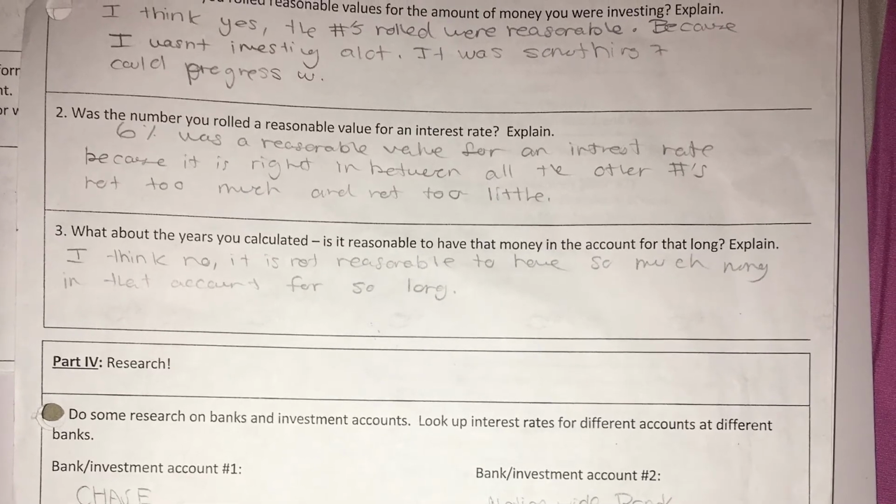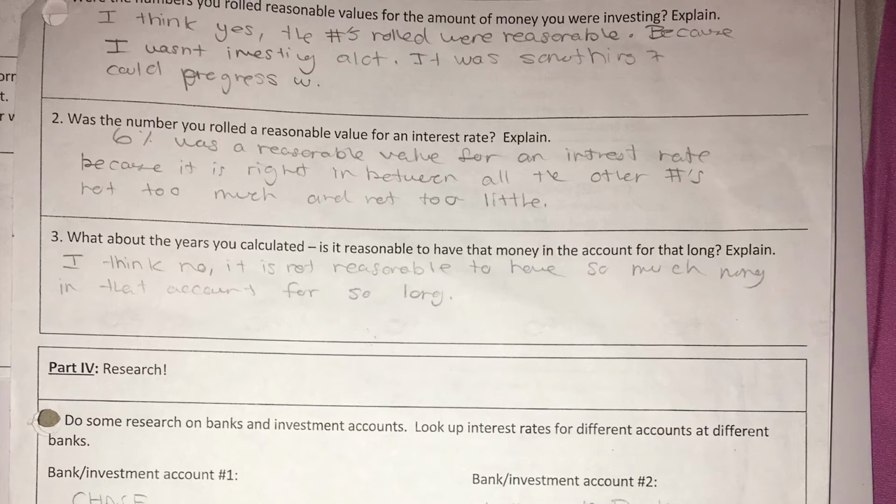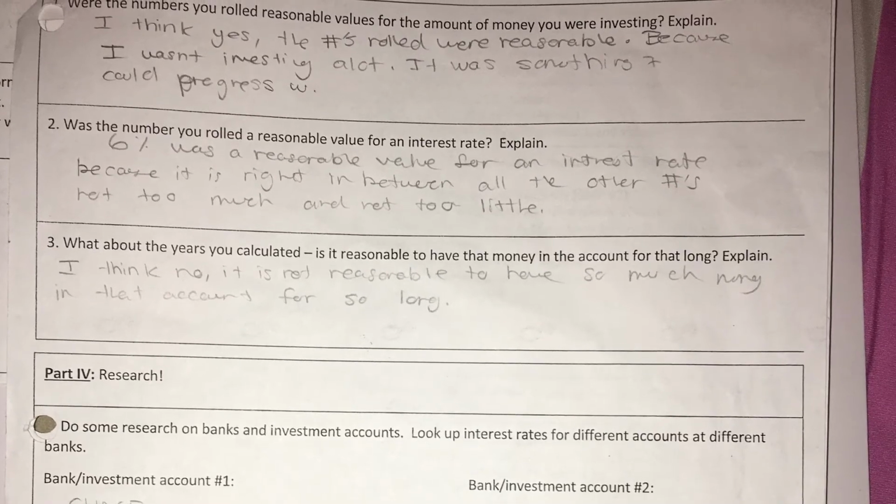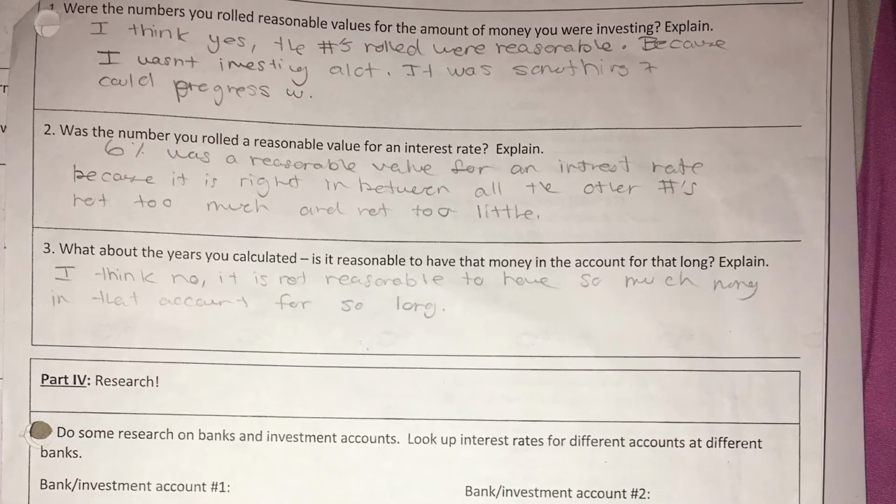The money to invest, I would invest in Chase. Why? Because I would be progressing as I add money into my bank account. I would probably have after high school.